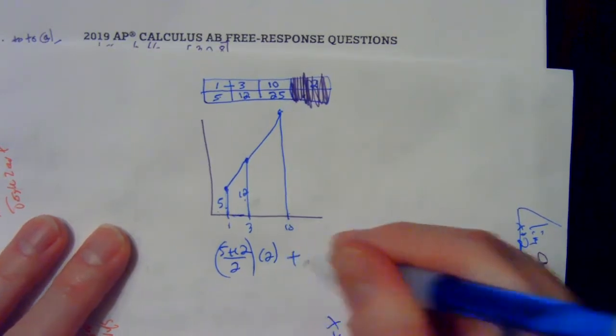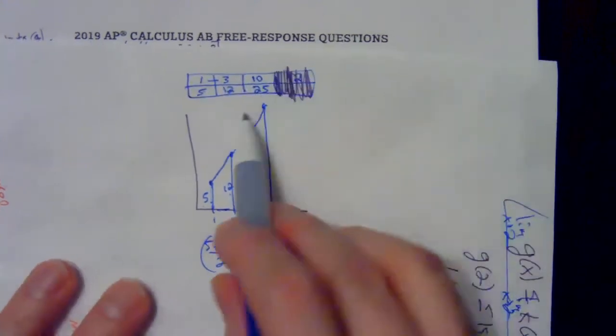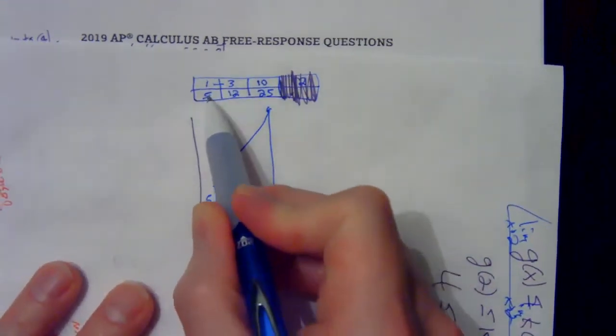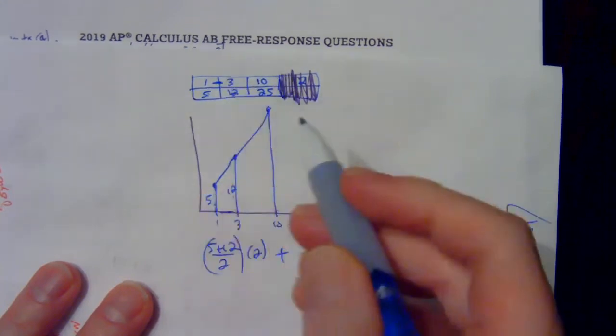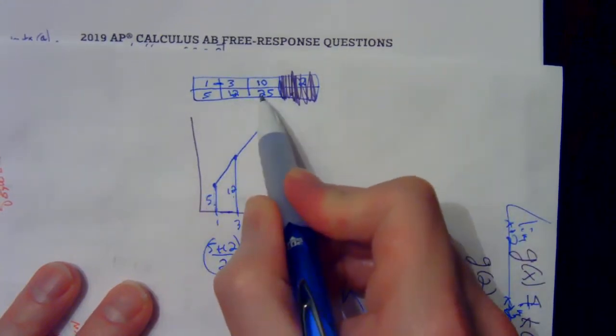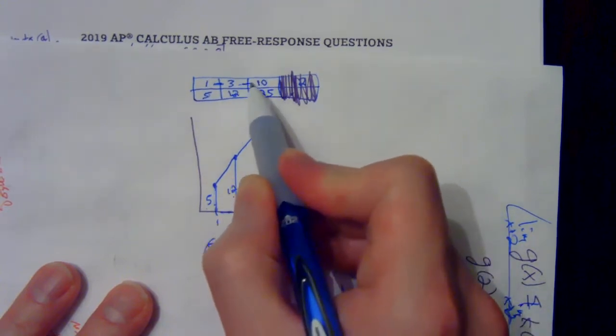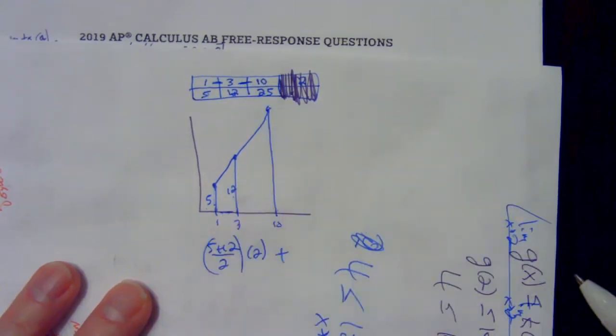So I just know if I just do the next one without the picture, I know I'm going to go, so this first one I did 5 plus 12 divided by 2, and then I times it by the difference between that, which was 2. The next one I'll go 12 plus 25 divided by 2, and I'll times it by the distance between the 3 and the 10, which is equal to 7.